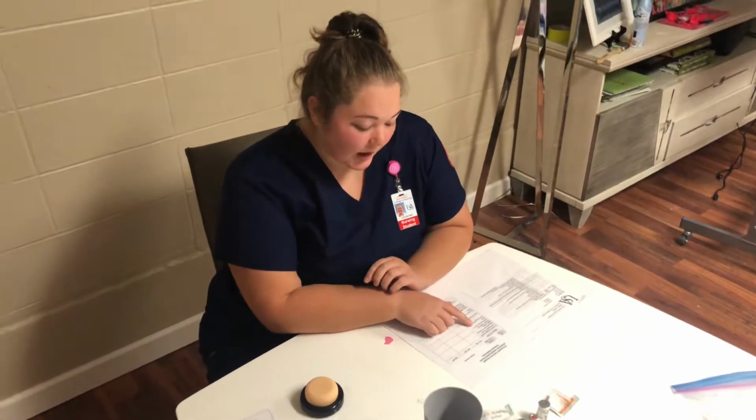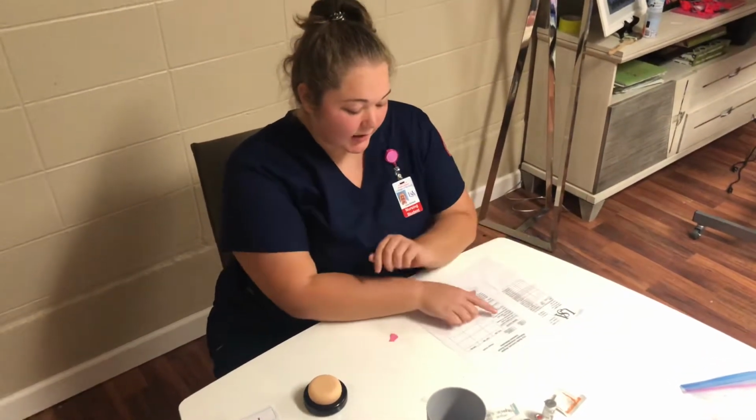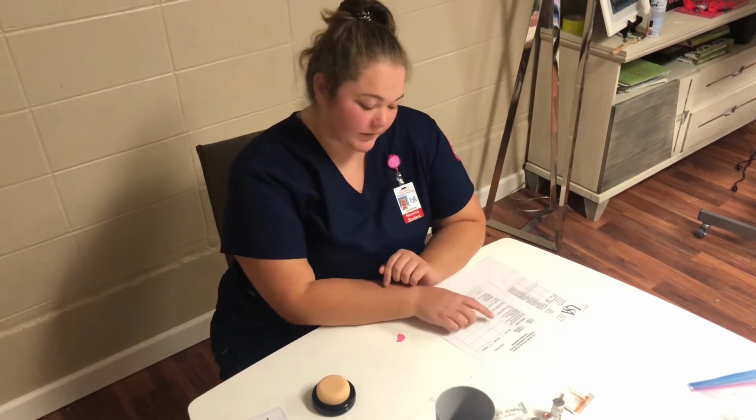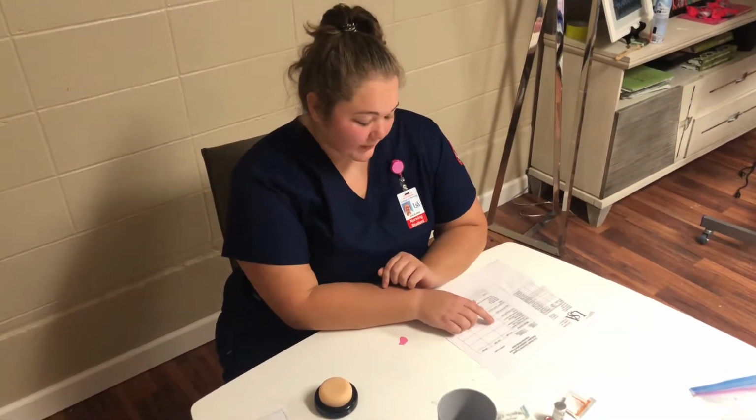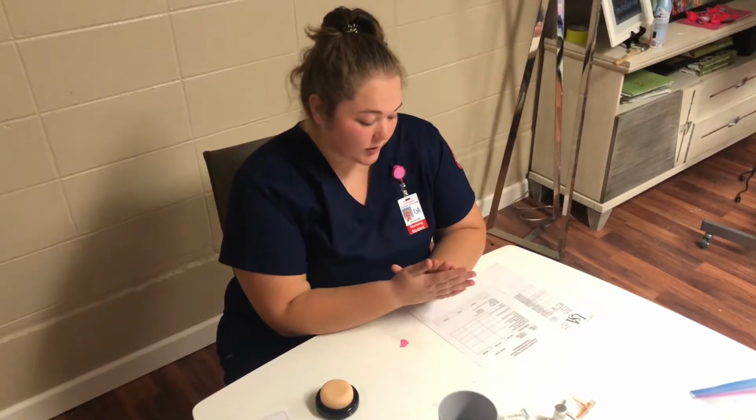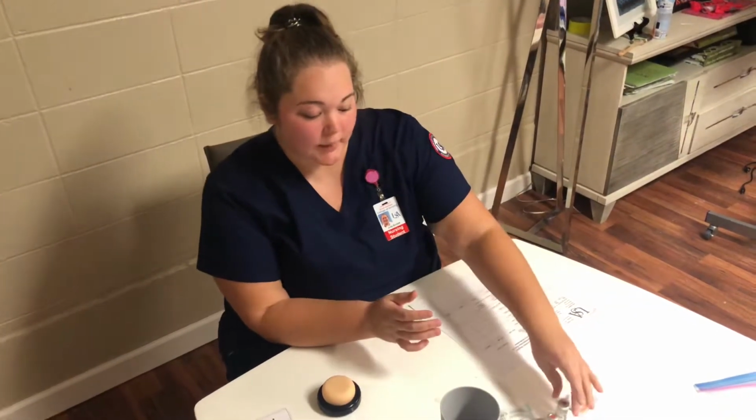He is to receive heparin 5,000 units subcutaneously every 12 hours. So he has not received this medication today. I am going to gather all my materials. So first I'm going to get my heparin.